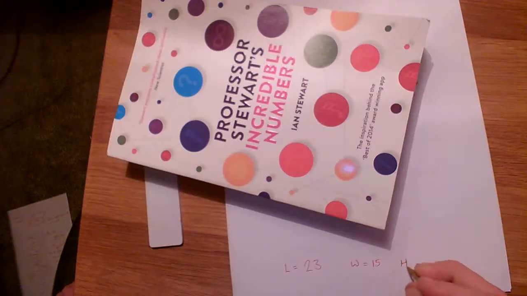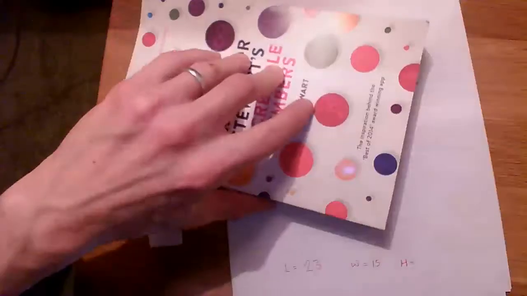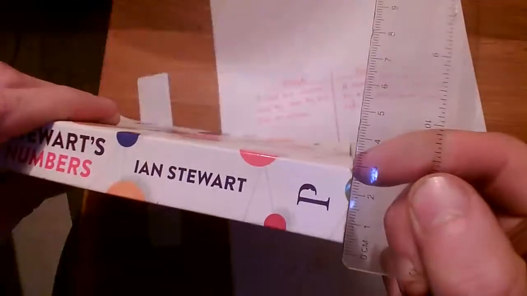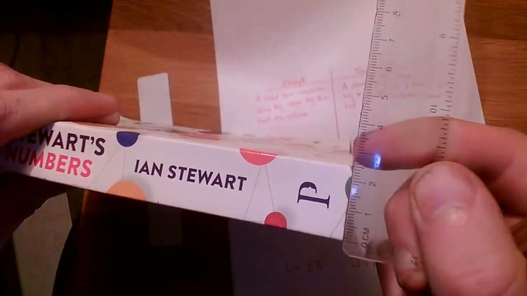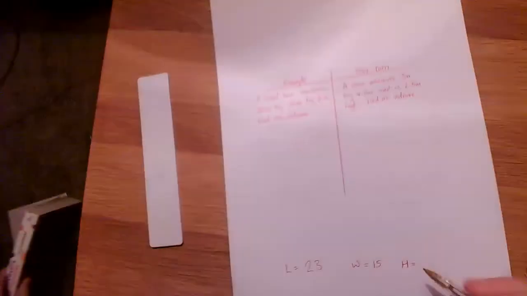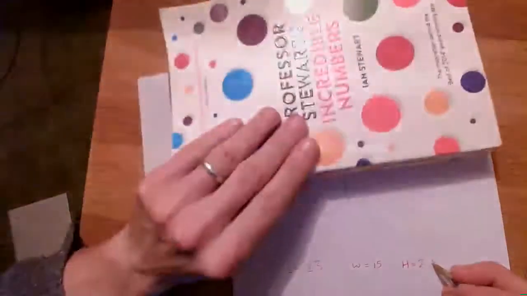And my height, as I said before, length, width, and height, you can move them around. It doesn't matter too much. But my height is how far off the table it comes. You won't be able to see that, so I'm going to turn it round. But there, my height is 2.5 centimeters. So I'm going to write down my 2.5.